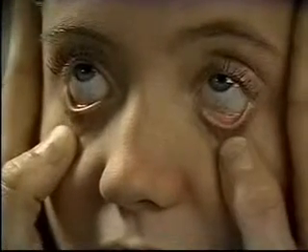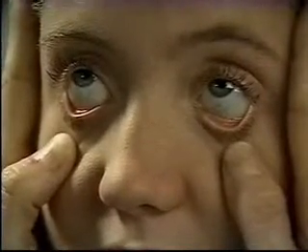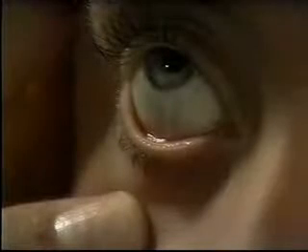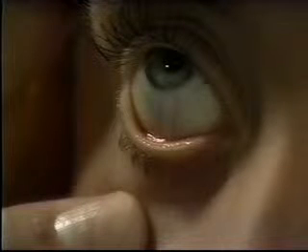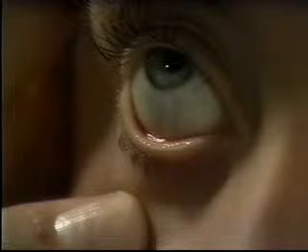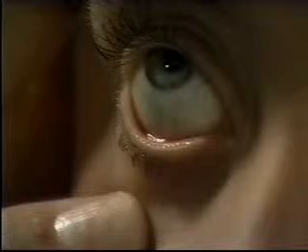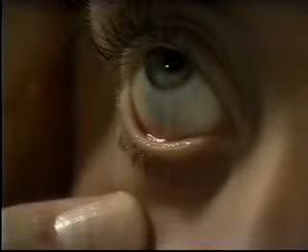To inspect the conjunctiva and sclera, ask the patient to look up as you depress the lower lids with your thumbs. Normally, the palpebral conjunctiva is pink and uncongested. The bulbar conjunctiva is transparent with vessels running through it, and the underlying sclera is white.